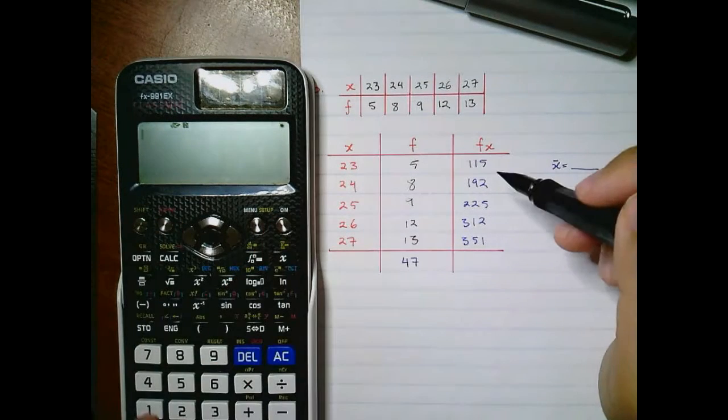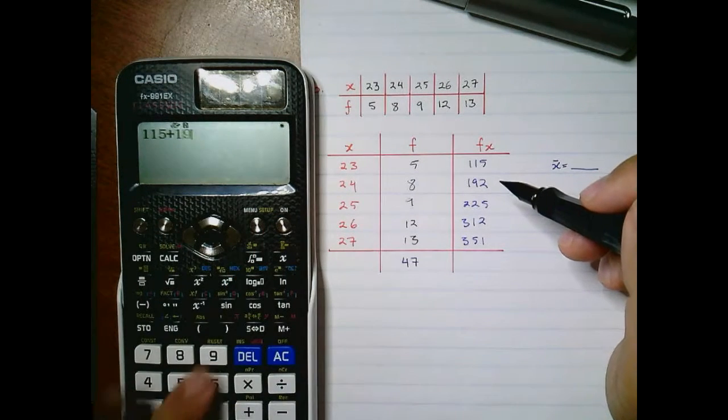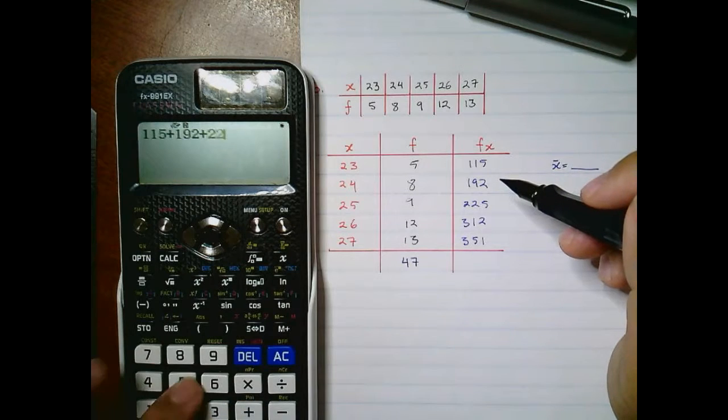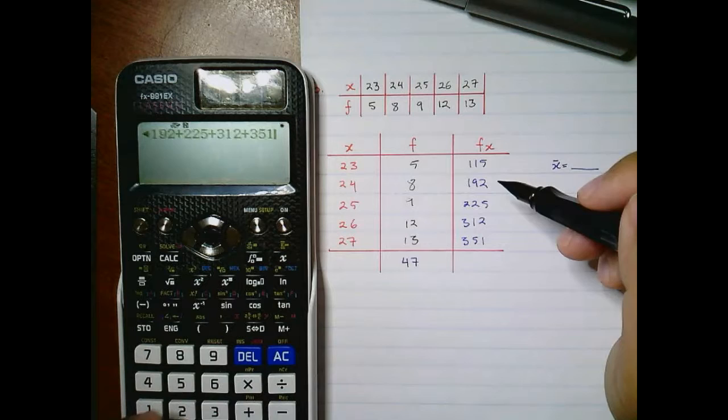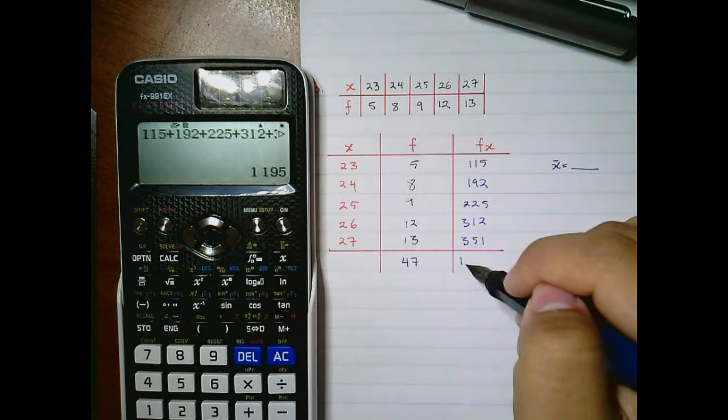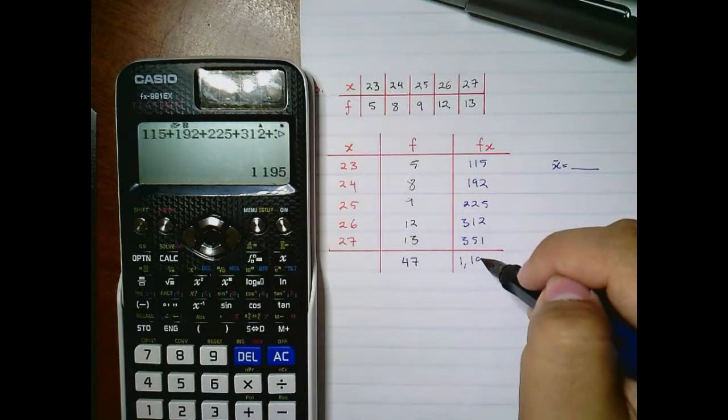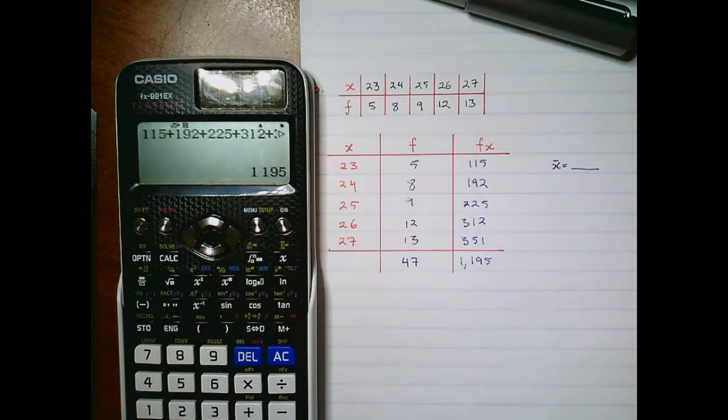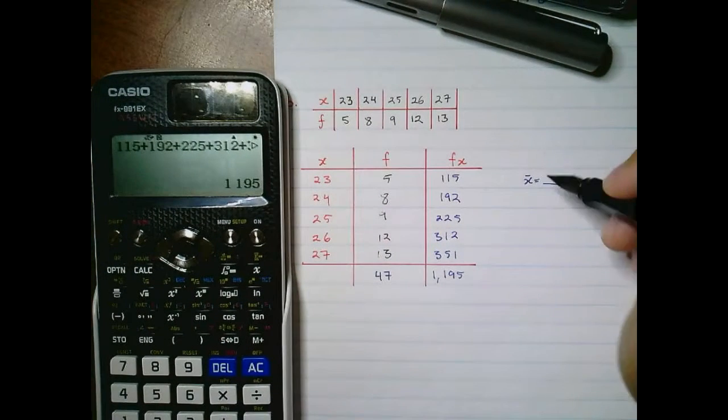Adding all these together, 115, 192, plus 225, 312, 351, gives us a total of 1,195.